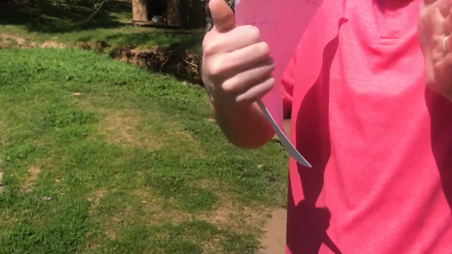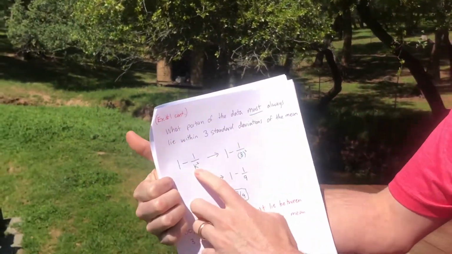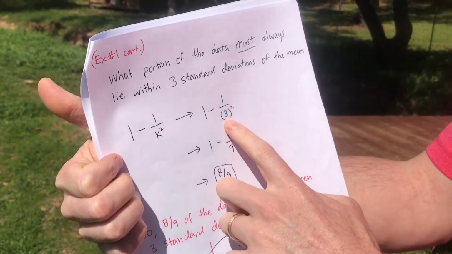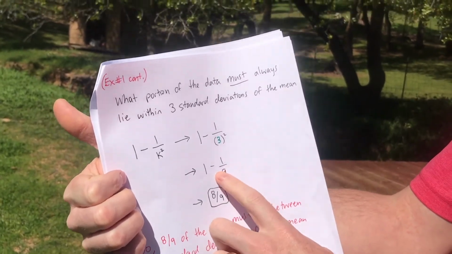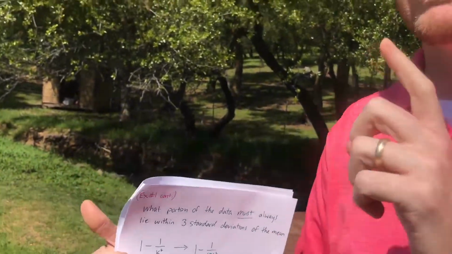Remember, standard deviation is just the average distance away from the average, right? So if I do that 3 times, then what would be the answer? Well, plug a 3 in there. 1 over 9, right, would be 1/9. 1 take away 1/9 is 8/9. That means that 8/9 of the data would be within 3 standard deviations, right?